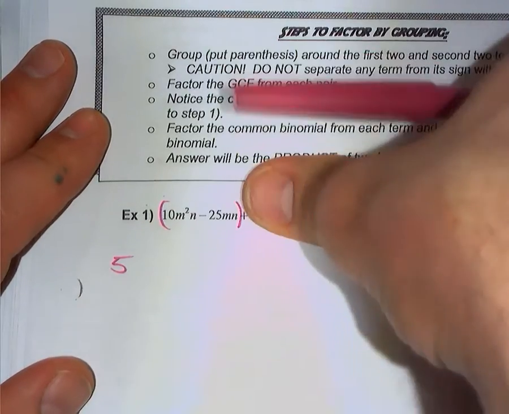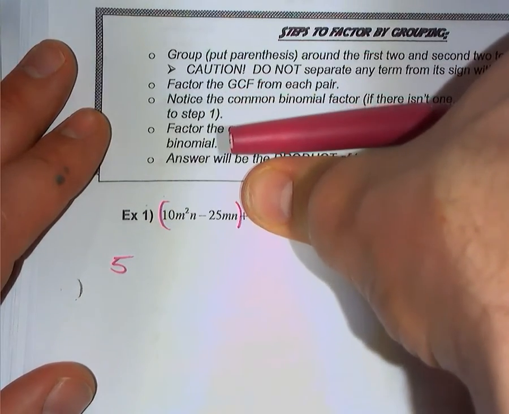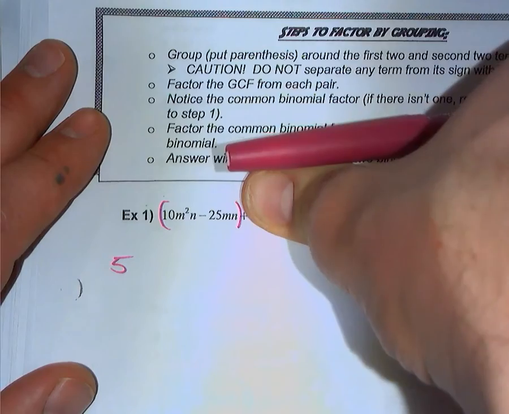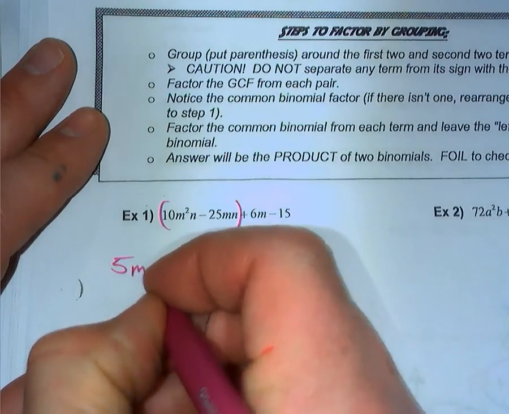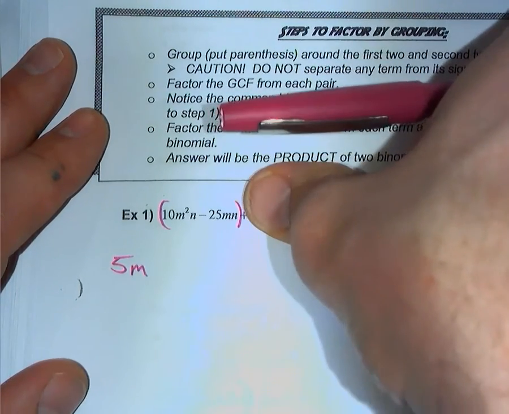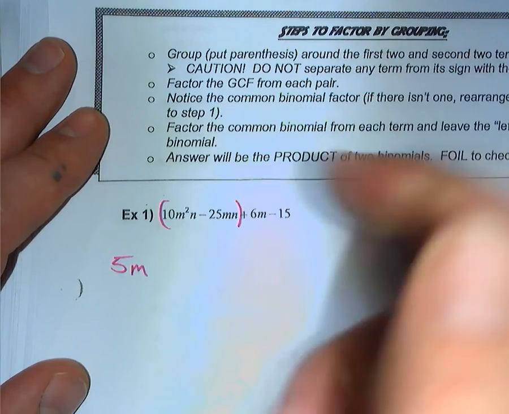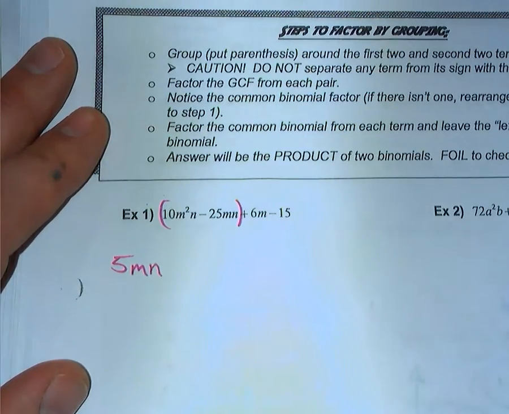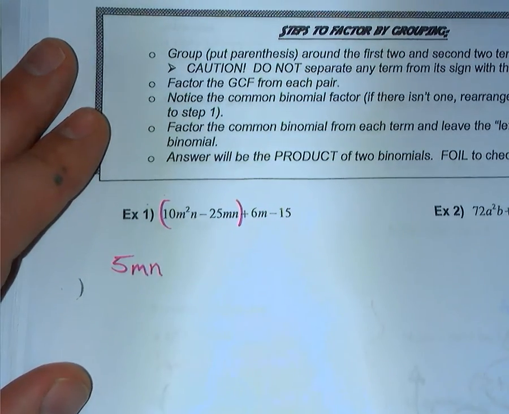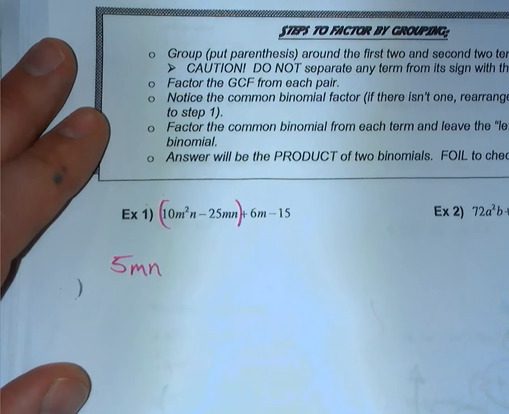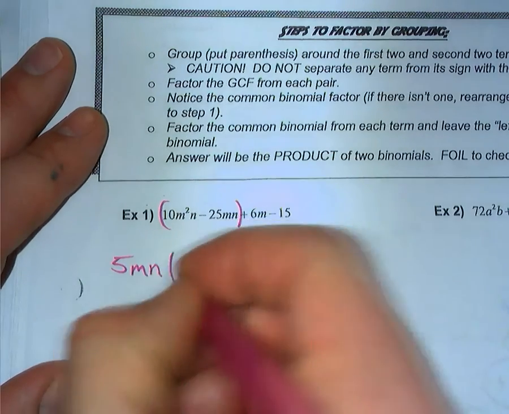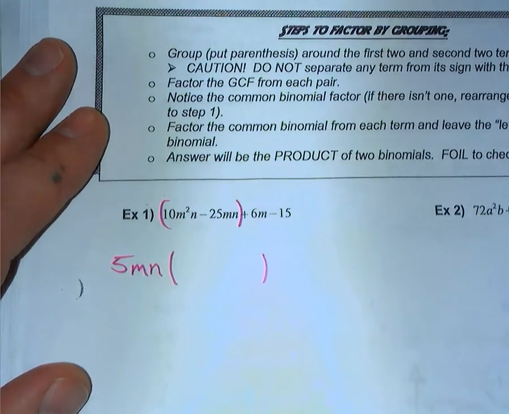Now look at the m's. I got m squared and m. How many m's can I take out? 1m, so m. And then I have an n and an n, so I can take out those n's. So my GCF there is 5mn. Any questions on why that is the GCF there? Are we okay? All right, now I should have a binomial inside.